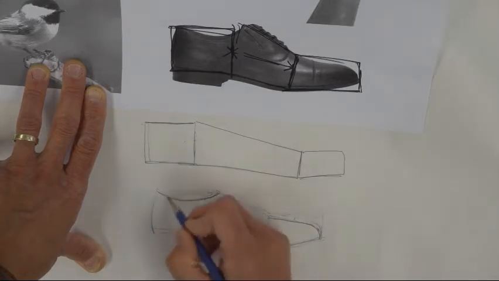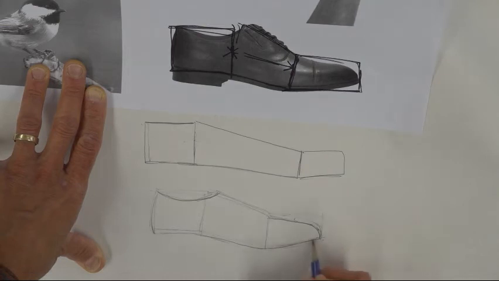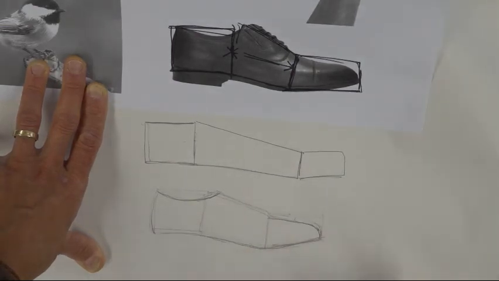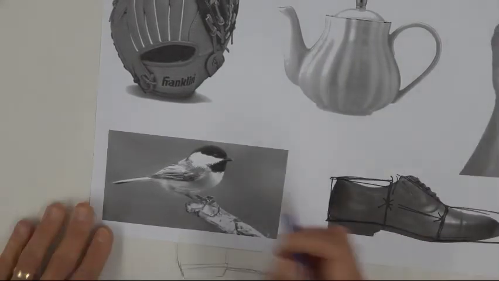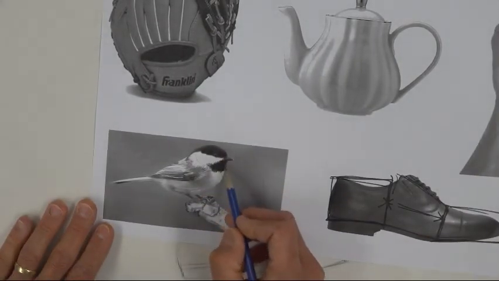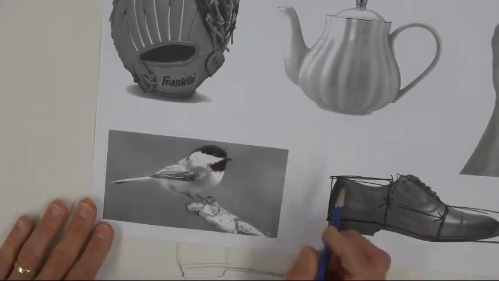Okay, so as artists, when we're drawing, especially from reference photos, we have to be aware of proportion. How wide something is compared to something else, or like if it's, say, this bird, how big is the bird's head compared to the rest of its body?